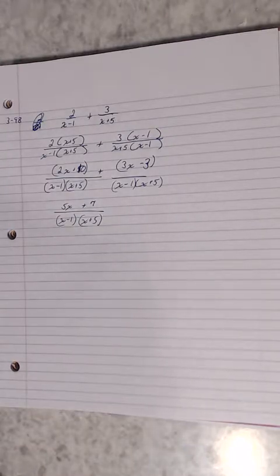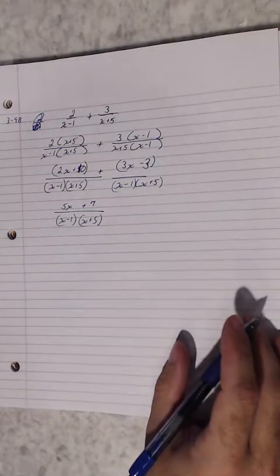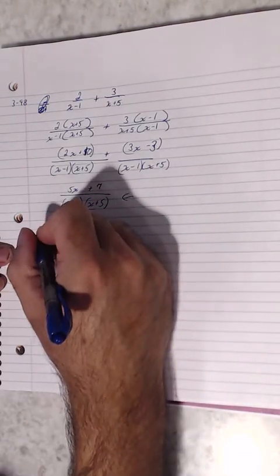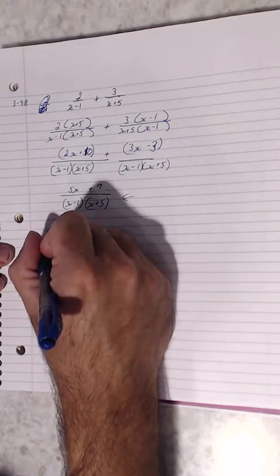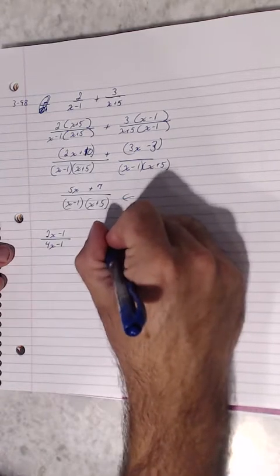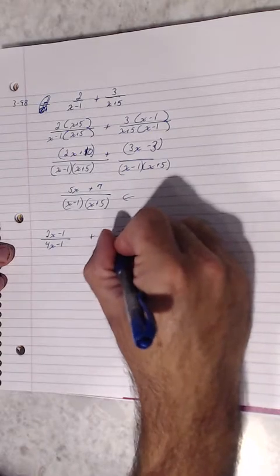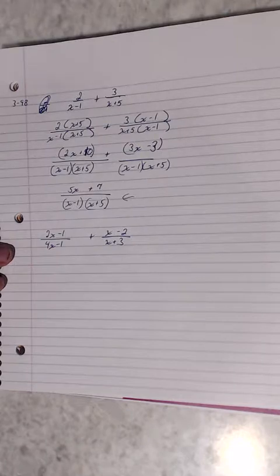All right, looking at this, to me, I'm going to go back and we're going to look at a little bit different problem that actually looks harder, but I think is easier. Then we're going to come back to this. Okay, I'm going to give you a problem that is 2x minus 1 over 4x minus 1 plus x minus 2 over x plus 3. Now, right off the bat, you can see they're not common denominators, okay?